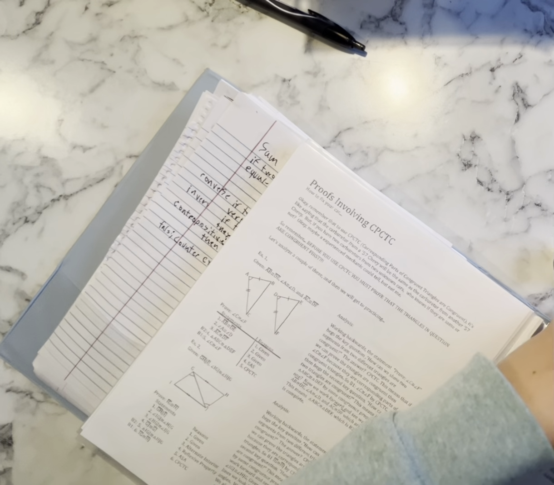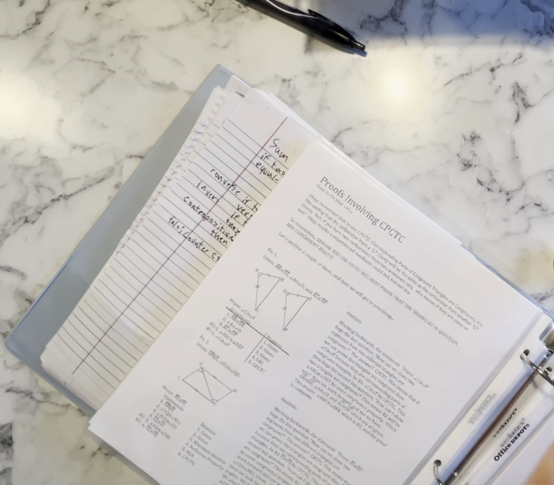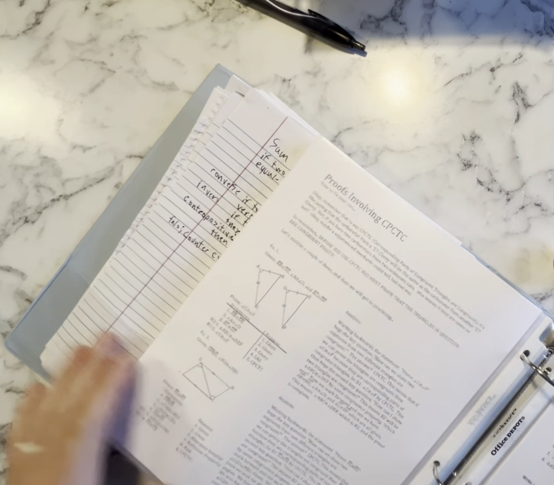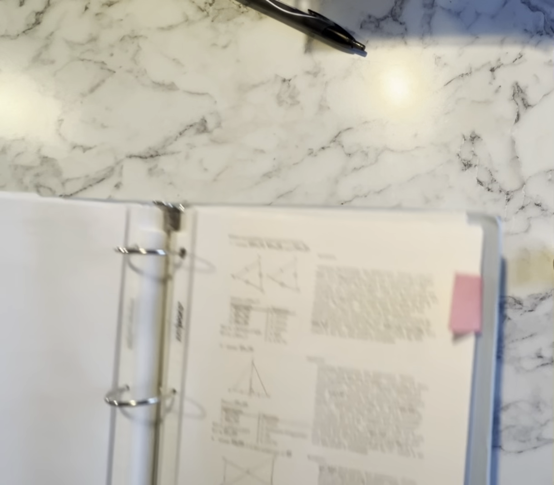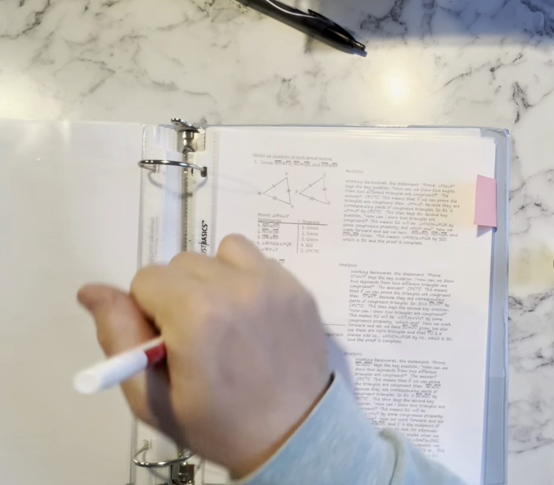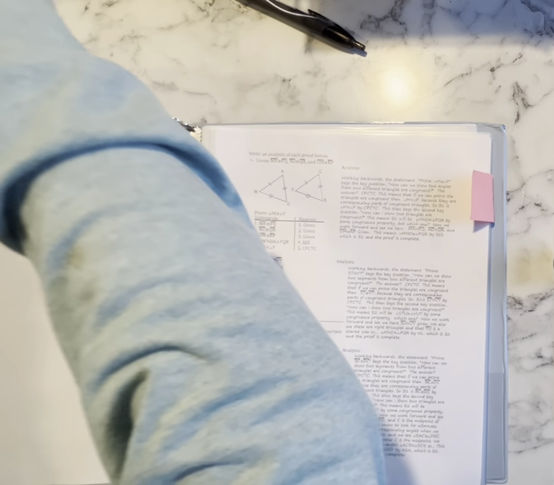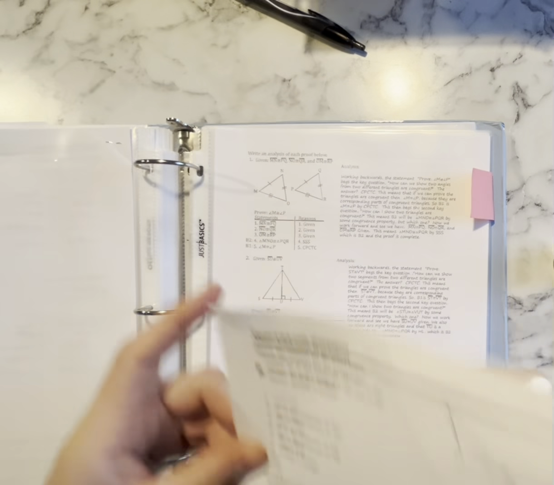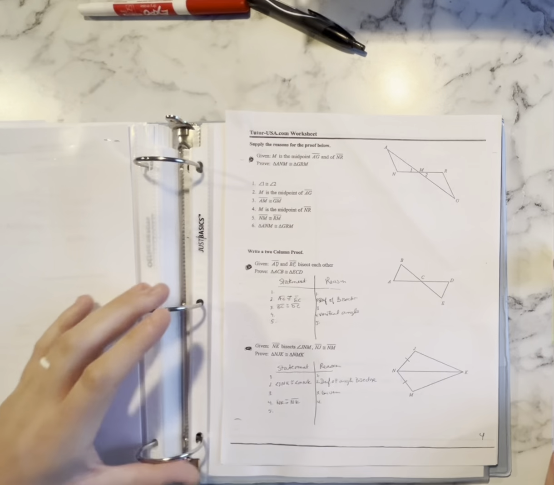So your homework. We are not going to do proofs involving CPCTC yet. That will be next week. You will most likely have a sub next week. I will scan the test. There is a test. It looks like this. Let me go over it. We also have a quiz as well. We will go over that as well.